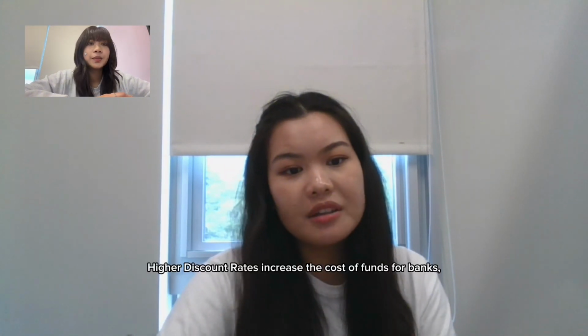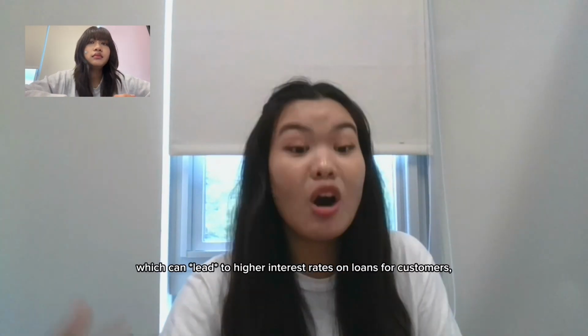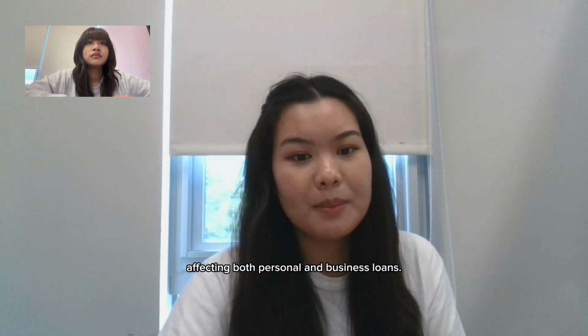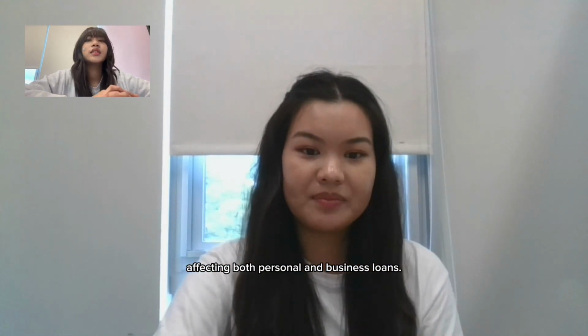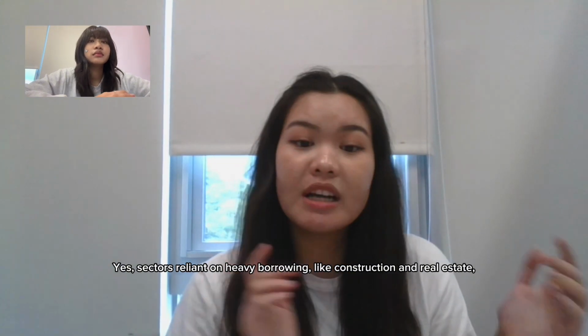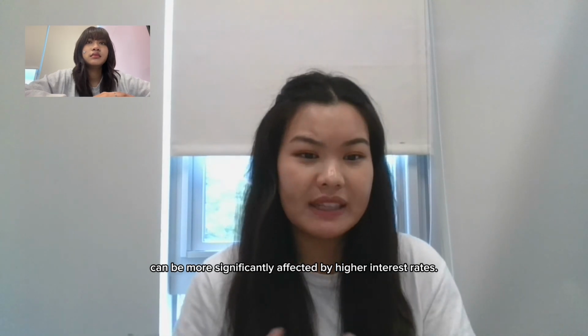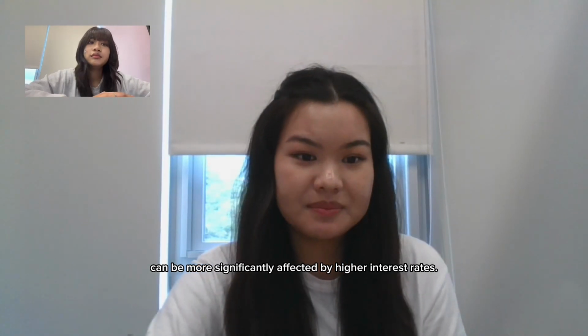How does this impact banks and their customers? Higher discount rates increase the cost of funds for banks, which can lead to higher interest rates on loans for customers, affecting both personal and business loans. Are there any specific sectors that may feel this impact more acutely? Yes, sectors reliant on heavy borrowing, like construction and real estate, can be more significantly affected by higher interest rates.